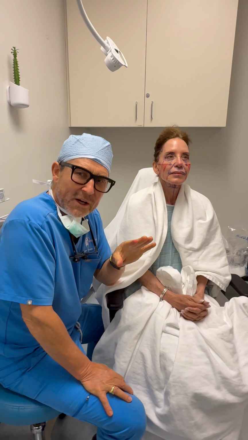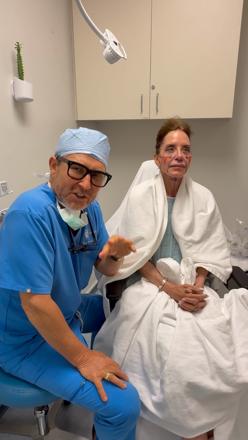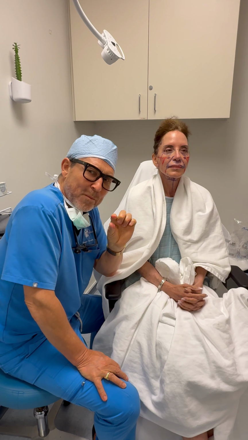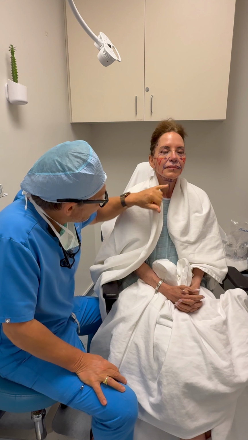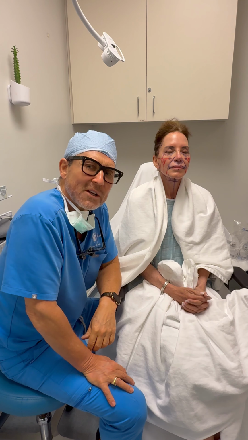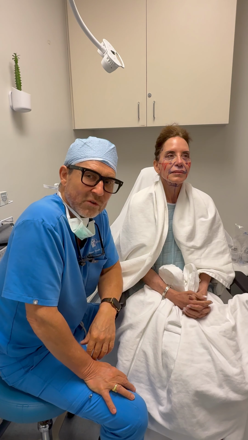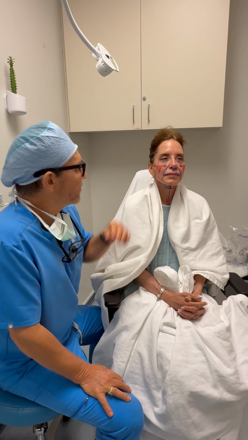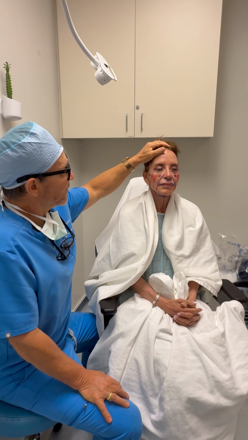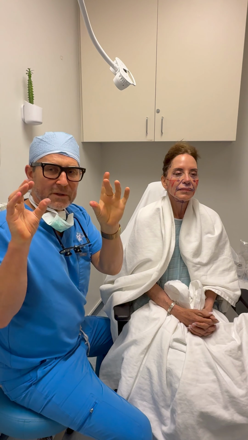So she needs an element. Think of it like a rug. Rugs don't feel as good on a hardwood floor unless they have a bit of padding underneath. And so she has no padding. We're going to have to put some padding in there, and that is done with the acellular dermal matrix, the Stratis.